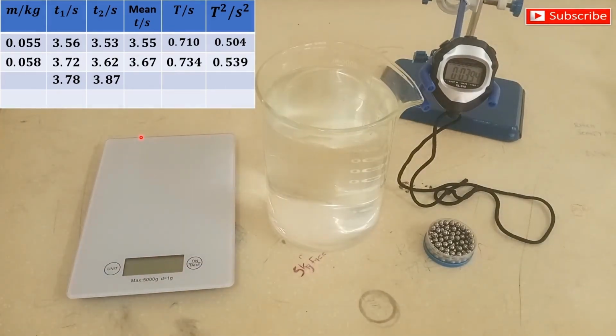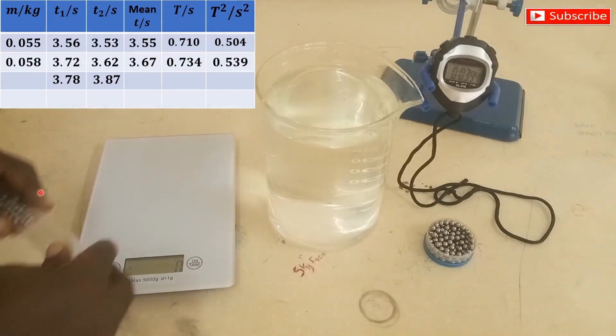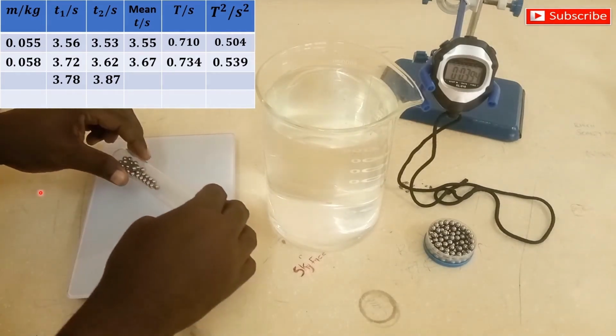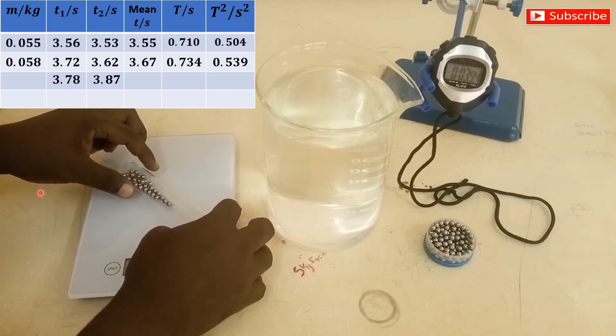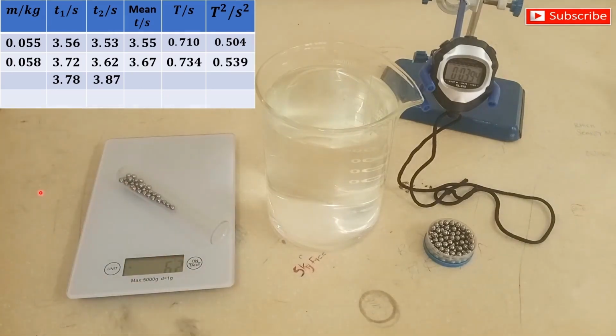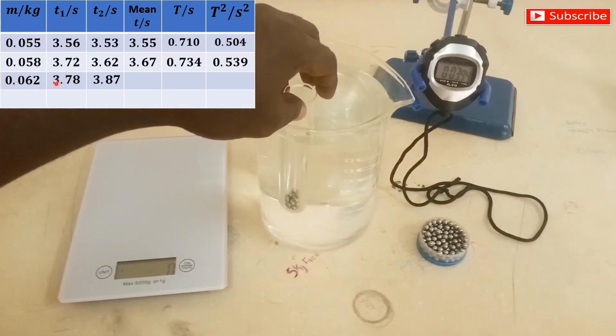And we determine the new mass of the test tube and its contents. And the mass is now 62 grams. When we change it to kilogram by dividing by 1000, we have 0.062 kilograms. This is the time for the first trial, and this is the time for the second trial.